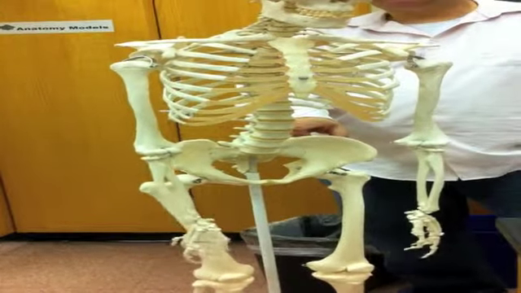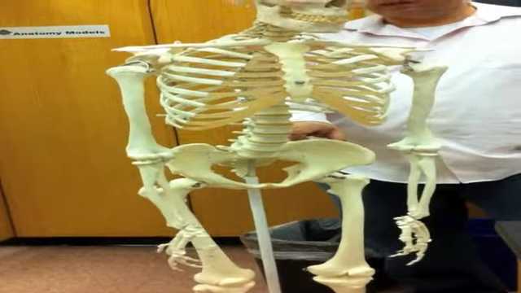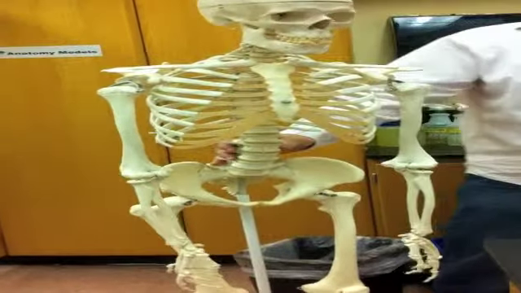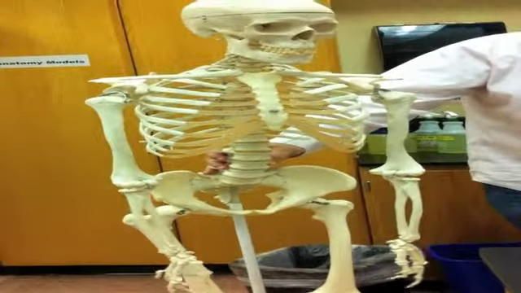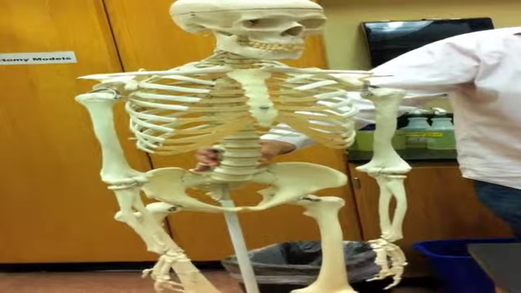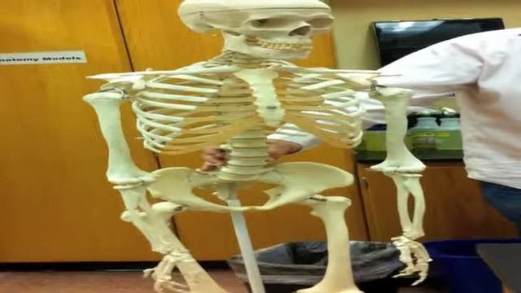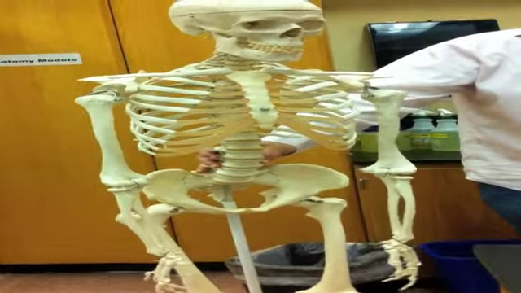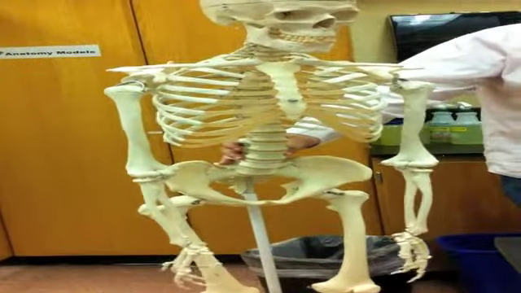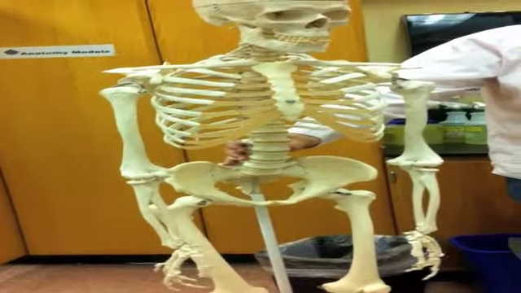Intervertebral disc. You guys know. Intervertebral disc. What's that tough membrane called? The annulus, right? And then what's inside of the intervertebral disc? The nucleus pulposus, that elastic gelatinous stuff in there.